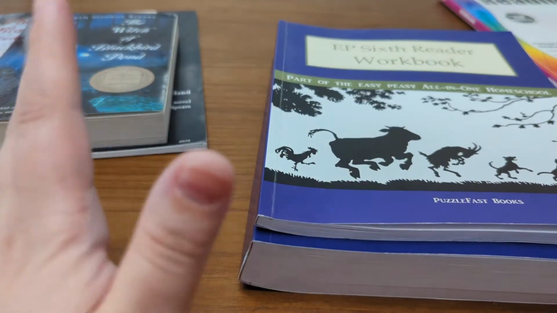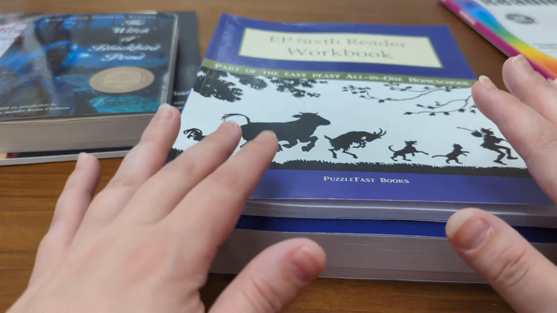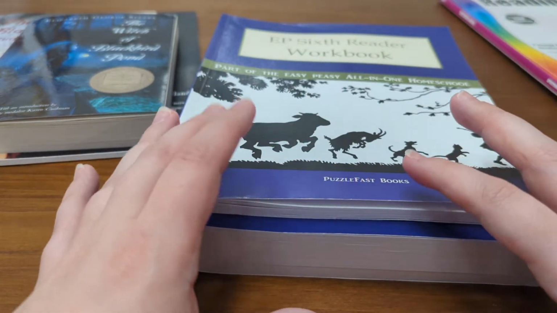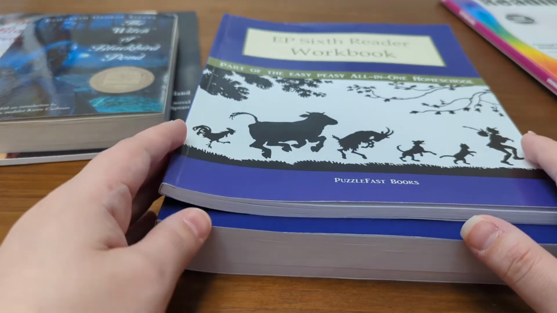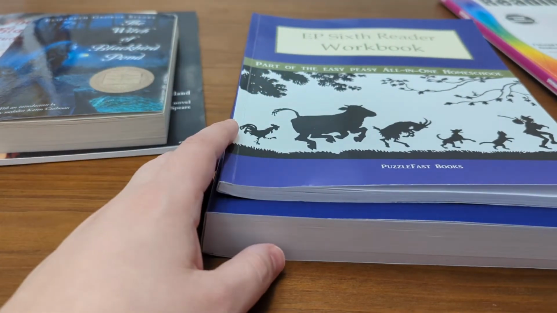His last course subject that he has to do is reading. He does do EP Bible online. There's no workbook that is assigned with that. He just reads scripture online. He talks about it. He can write things down. There's no tests or quizzes on that.